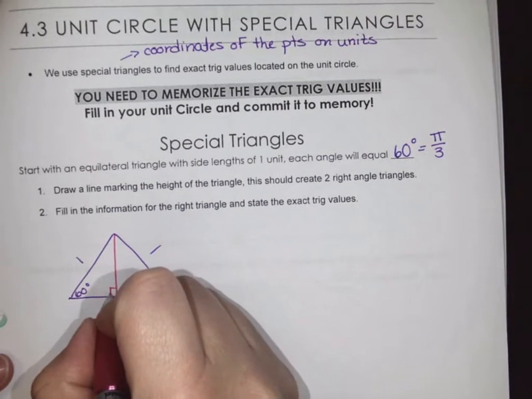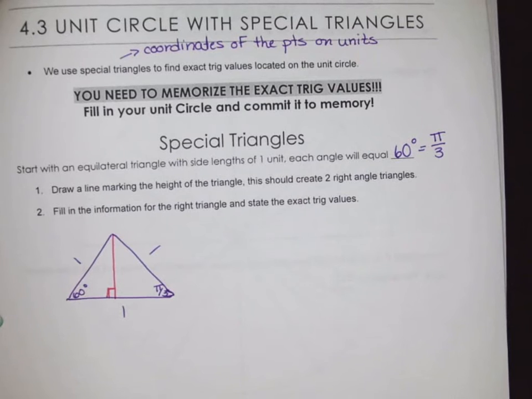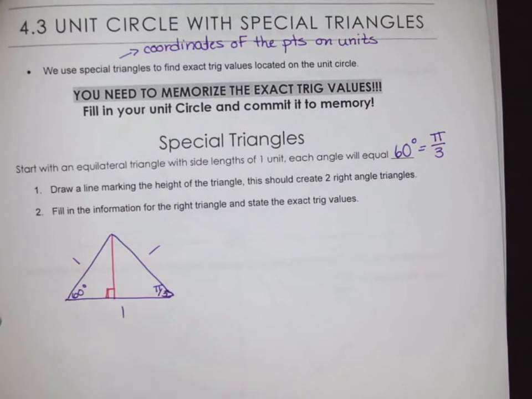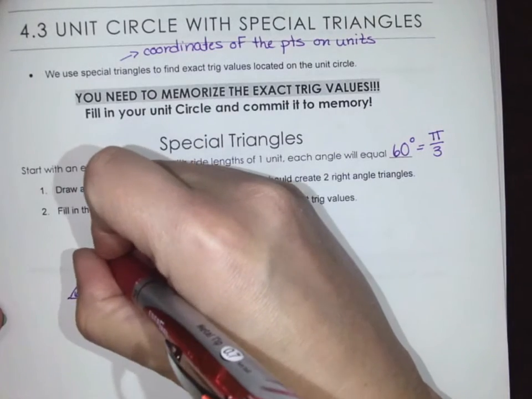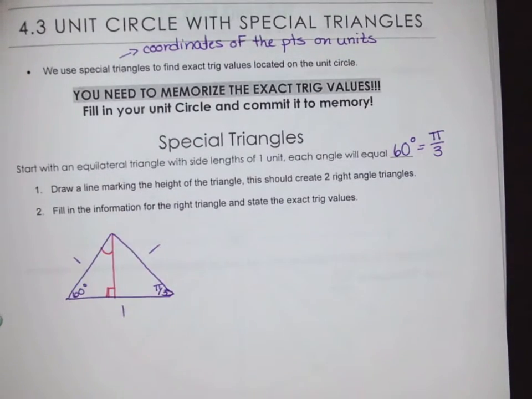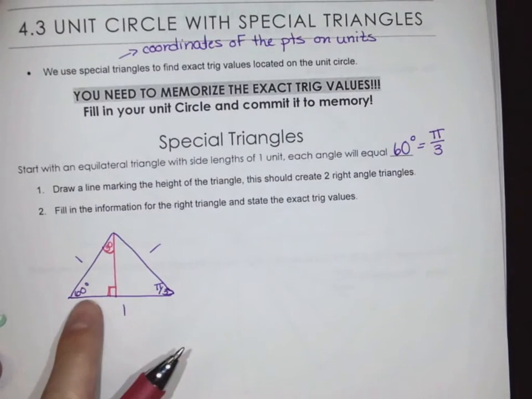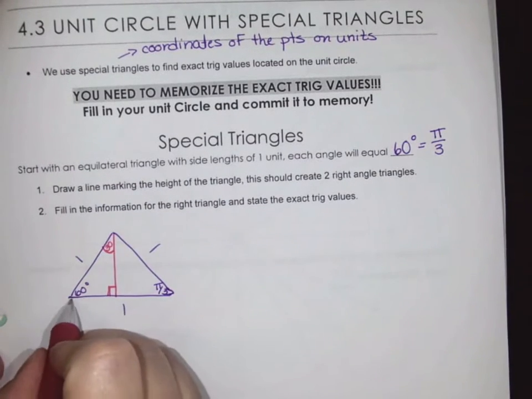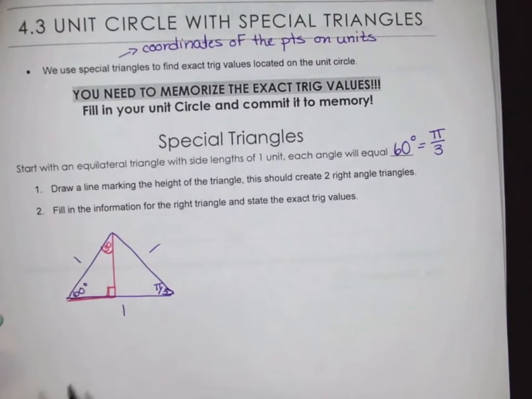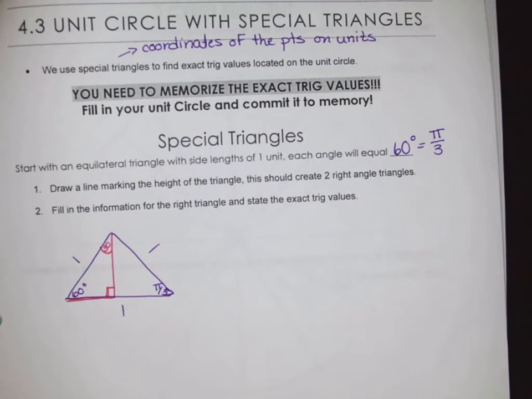So what does that measurement make? I just drew it in, 90 degrees, right? What does this angle turn into? 30, yes. Okay. If this was 1, what's this? Half.